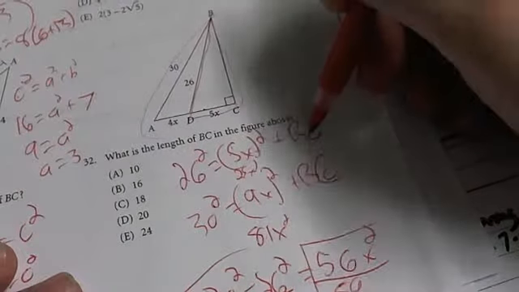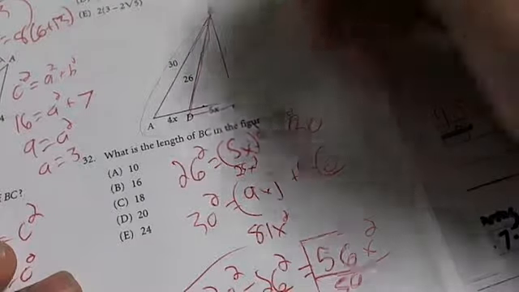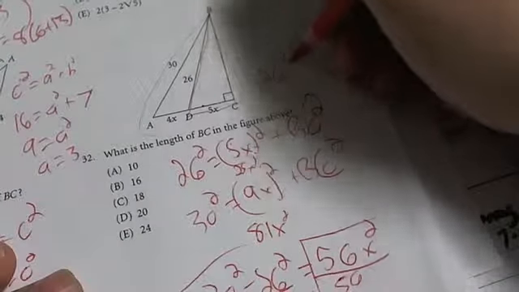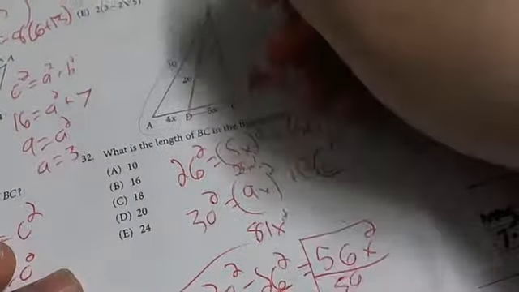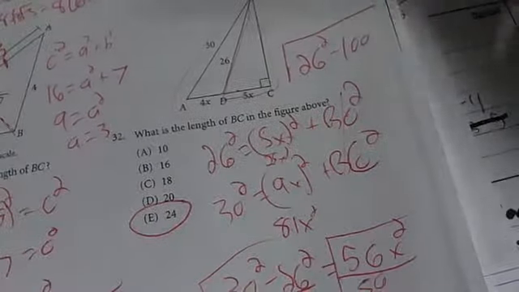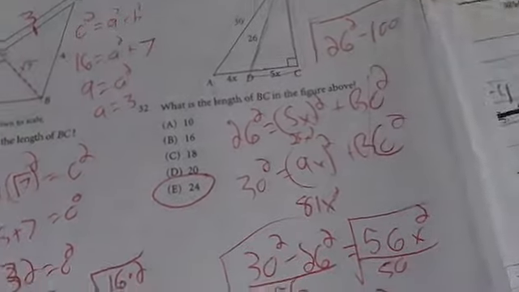Oh, no, we should solve for BC, sorry. So 2 would be 100. So we subtract 100 from here: 26 squared minus 100. Then you take the square root of that to get BC by itself, and you should get 24. So again, we have two equations and two unknowns, so we can solve for it.